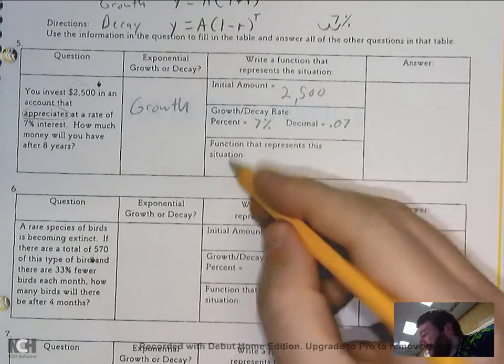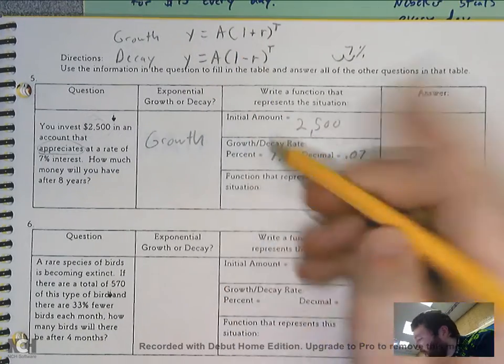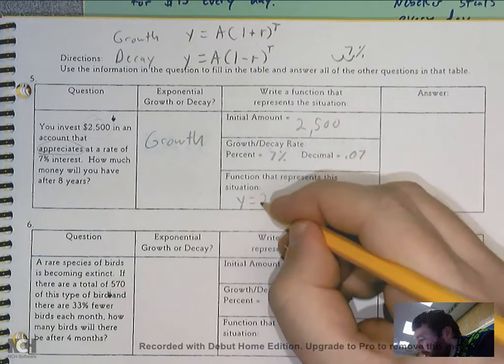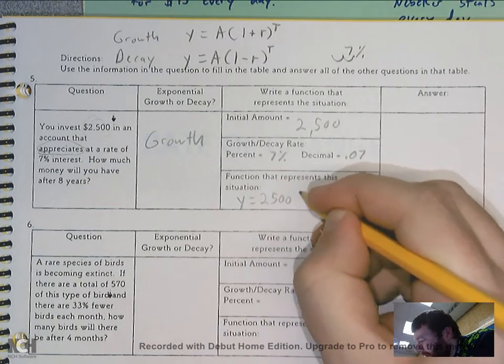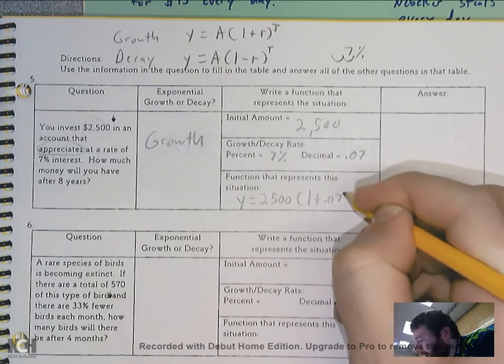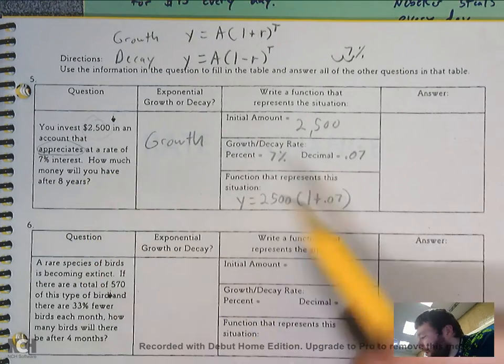Okay, and then to write our function, we're just going to plug everything we know into our equation, right? So y is going to equal, my starting amount is 2,500, times 1 plus my rate, so plus 0.07. And then it wants me to figure out how much money it will be in 8 years.